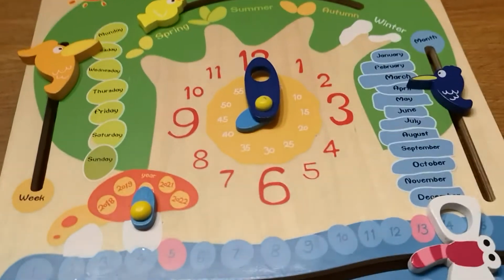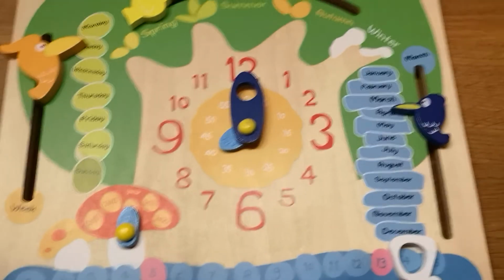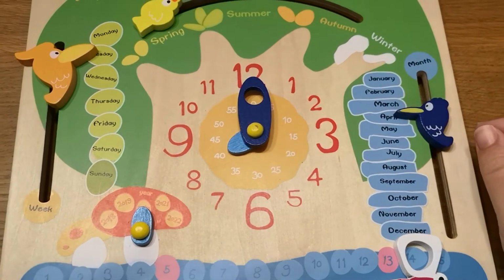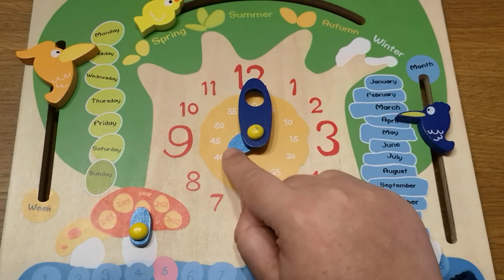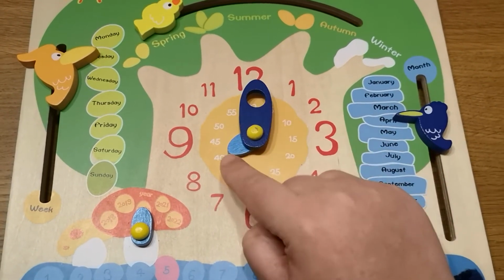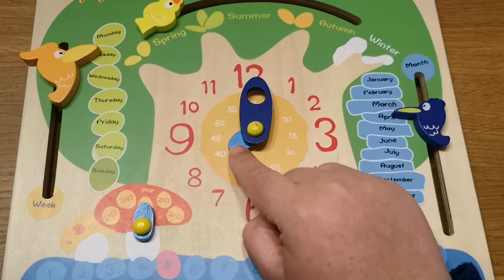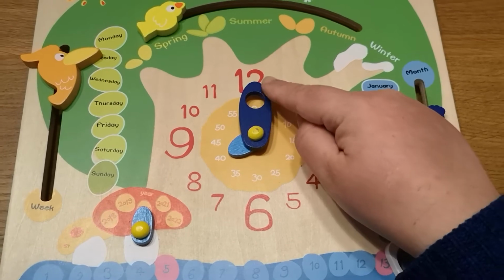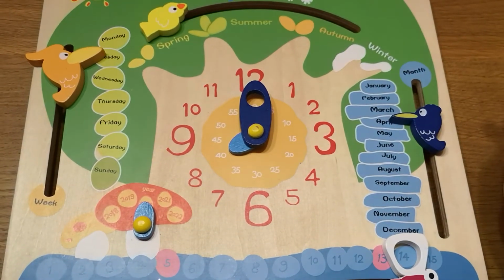Now, I said we are going to be looking at telling the time again. So let's have a good look at our clock. Now, we're trying to remember what the shorthand and the longhand does. So can you remember the shorthand tells us the hour and the longhand tells us the minutes. That's right.